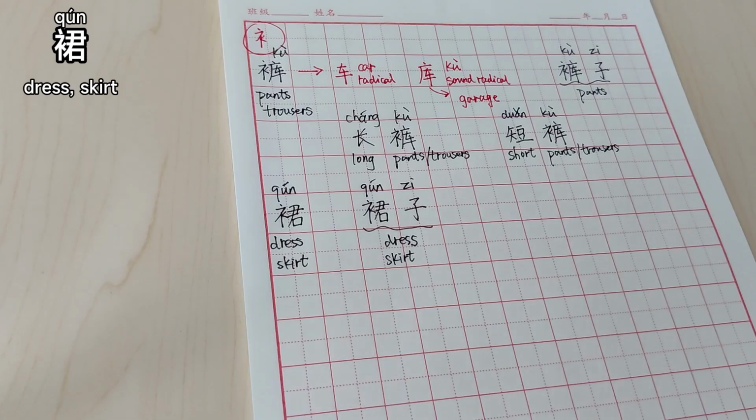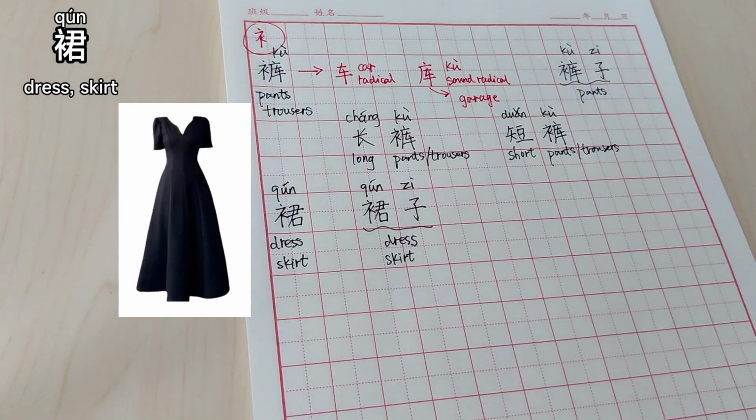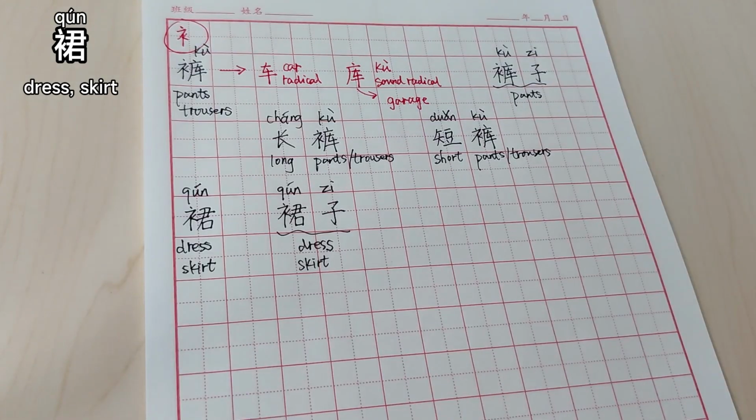But what if I want to be more specific? I want to talk about the dress like this and the skirt like this. And let me give you the word for both style.